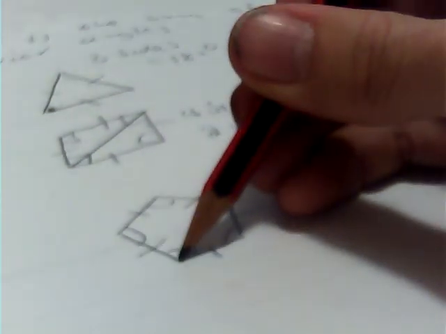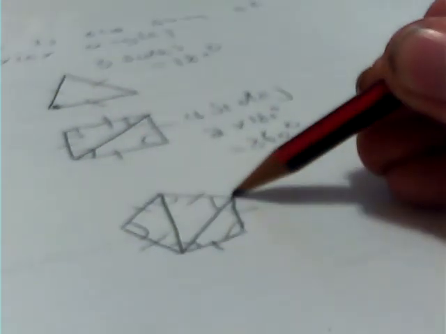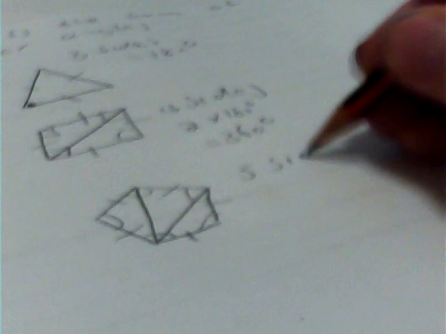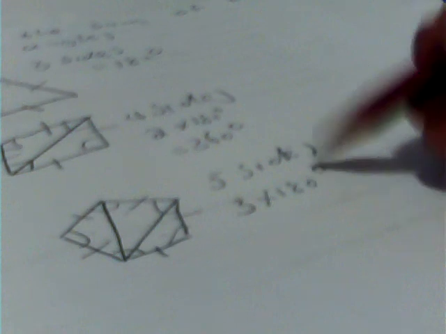We can draw it to that vertex, and we can draw it to this vertex, but this and this one is already connected. How many triangles? 1, 2, 3. So we have 5 sides and we have 3 triangles times 180 degrees, which gives us 540 degrees.